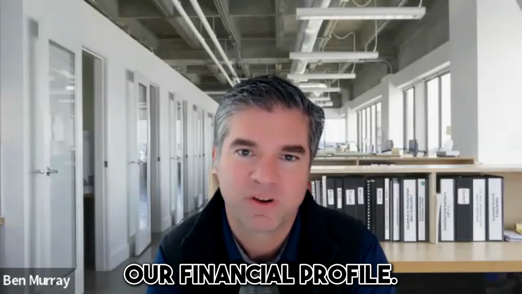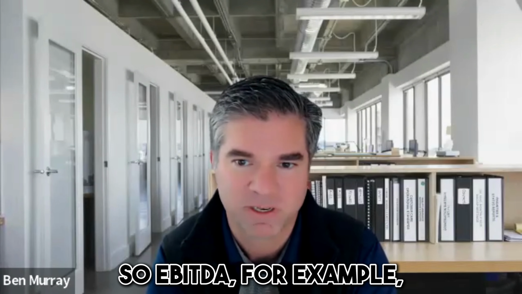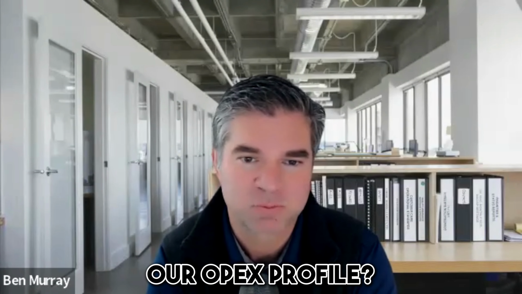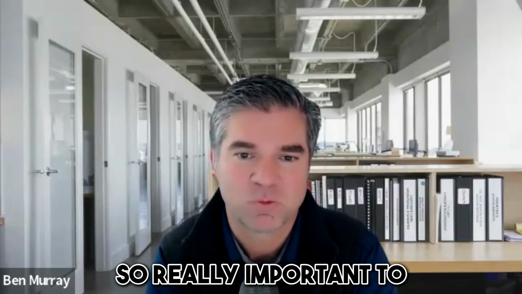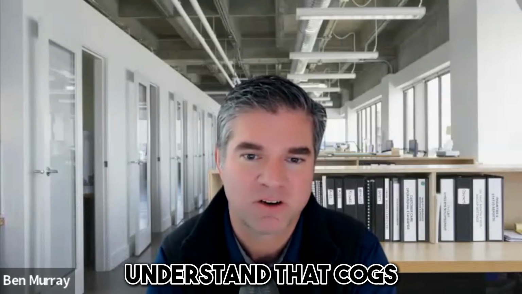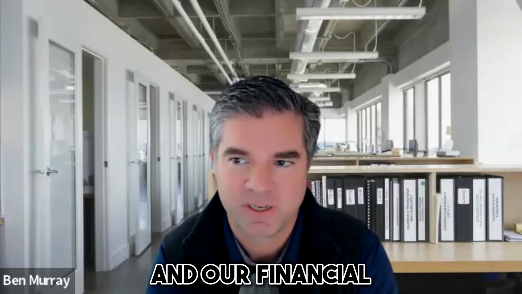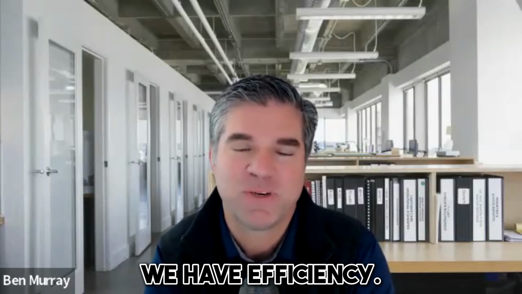So now we understand our margins. Next is pillar four, our financial profile. So EBITDA, for example, rule of 40. What's our OpEx profile? What are we investing in R&D as a percentage of revenue? So really important to understand that COGS versus OpEx split and our financial profile. Then finally, we have efficiency.